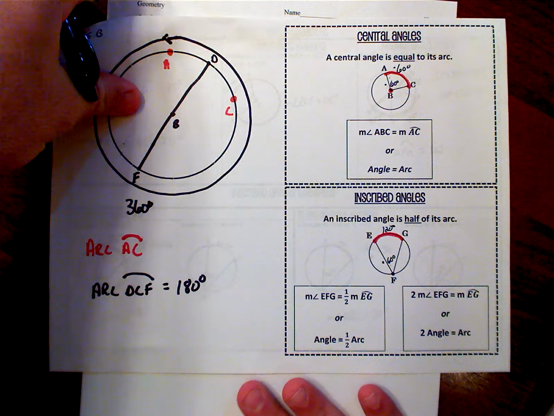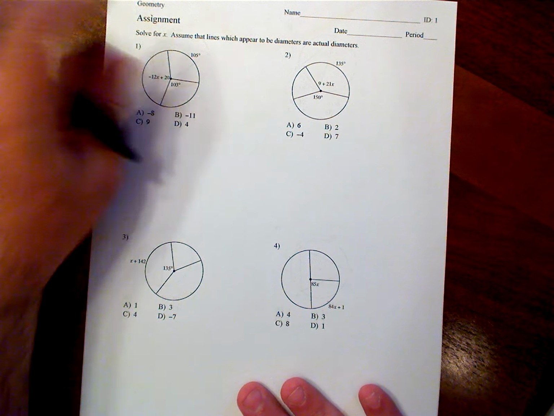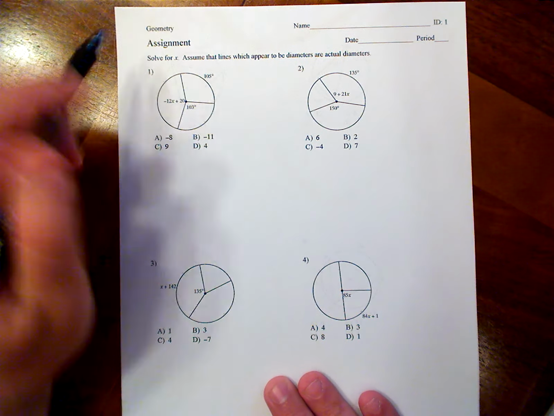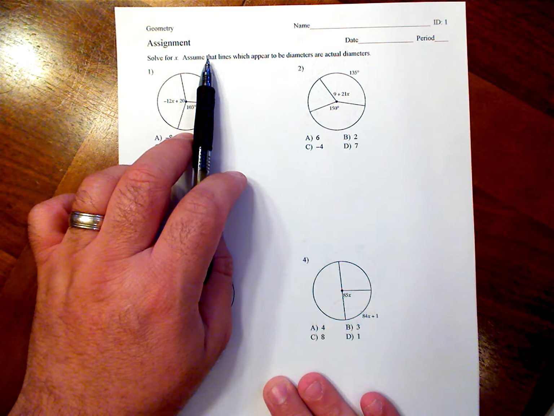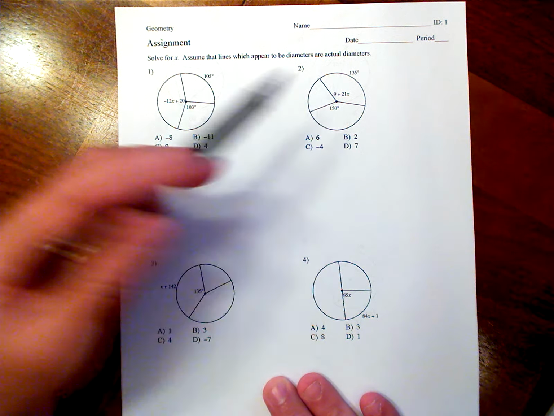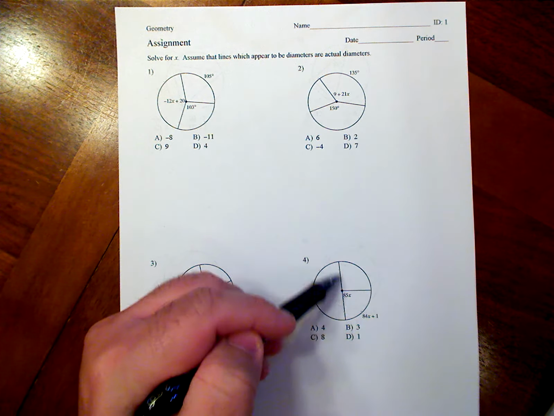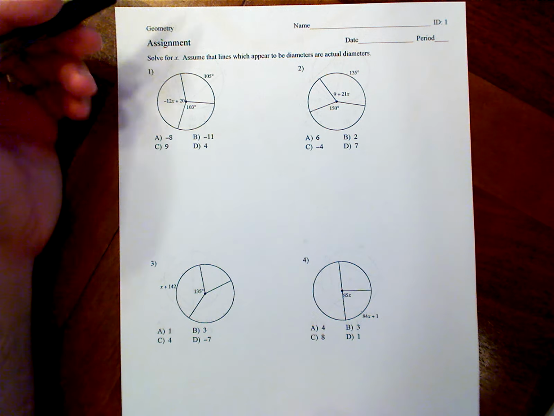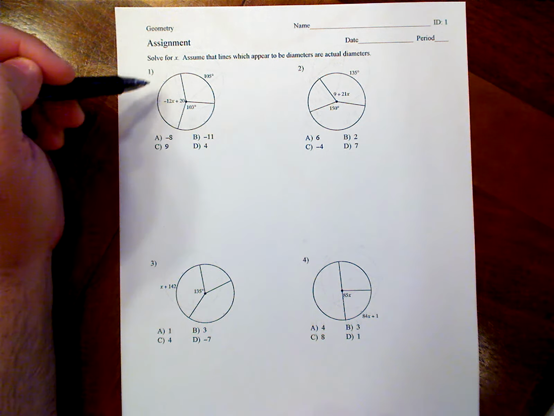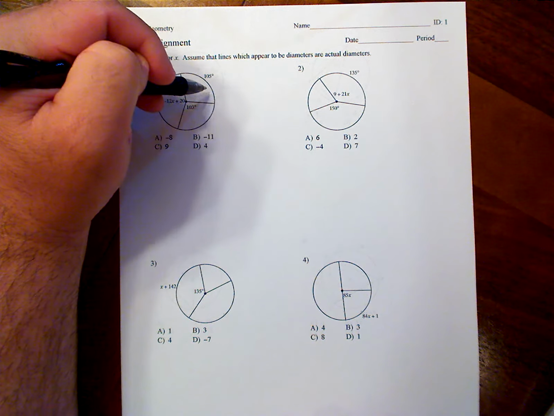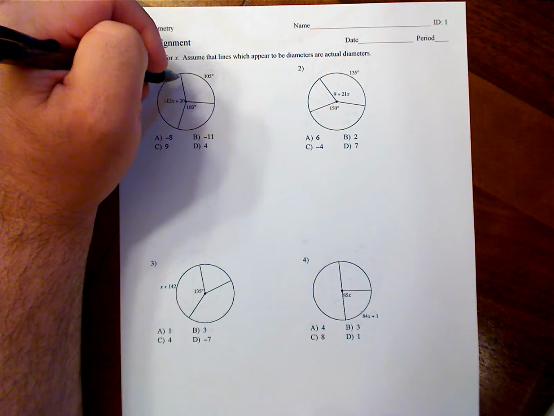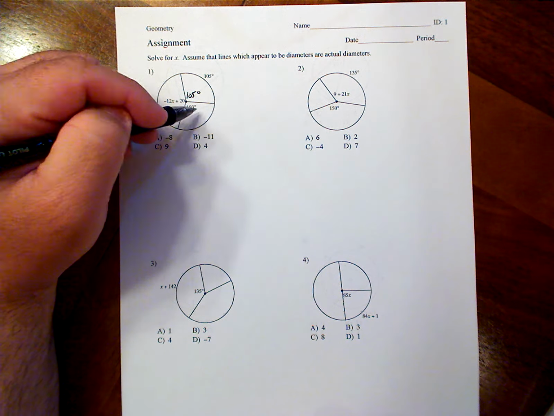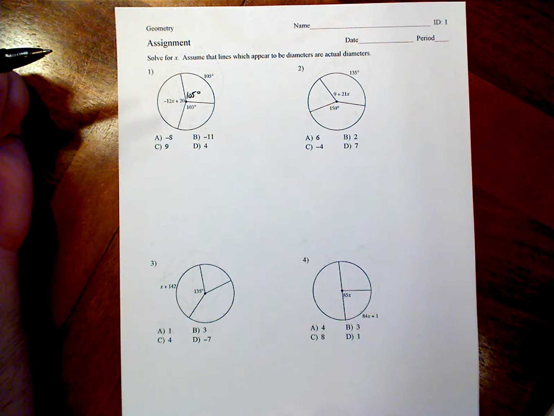So we're going to use that information today in sort of an algebra type of problem. So number one, of course, the directions here are solve for x. Assume that lines which appear to be diameters are actual diameters. So what that means is right here, this is an actual diameter. It doesn't really help you with that problem, but that's what we're looking at. Now, there's a couple of ways to do this. If this arc is 105 degrees, that means that this central angle is also 105. And what do we know about all of these angles? What do they add up to be?